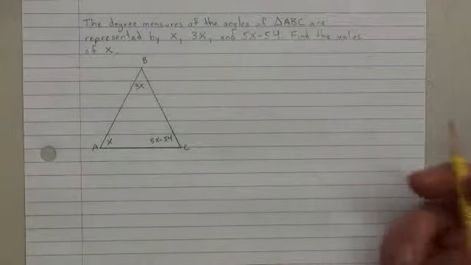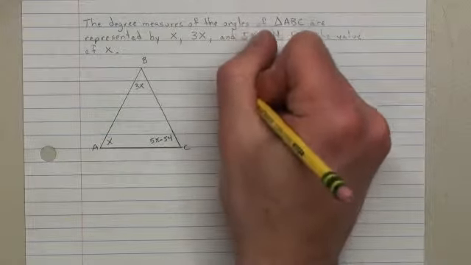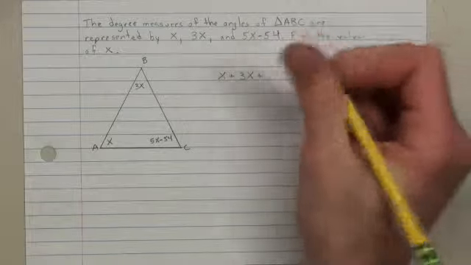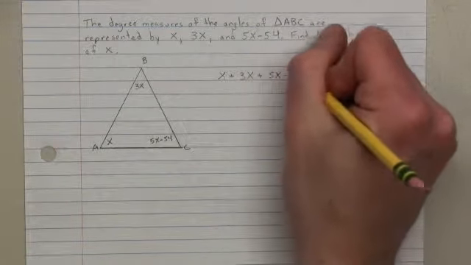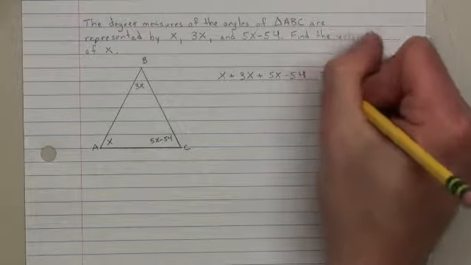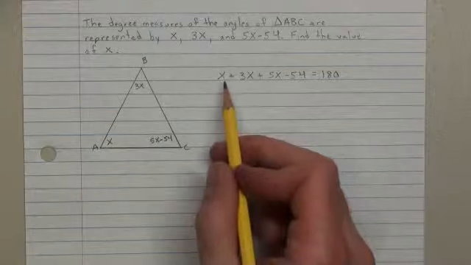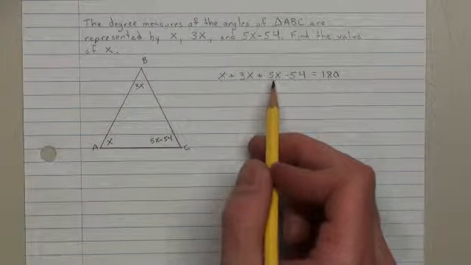We know that all three of them add up to 180, so we just add them all up. x plus 3x plus 5x minus 54 equals 180. And now I have 1x plus 3x plus 5x.